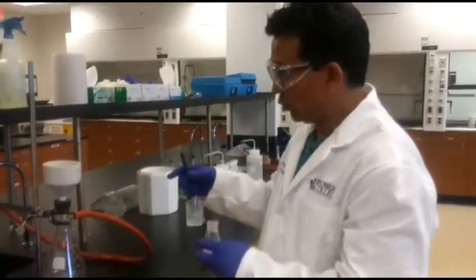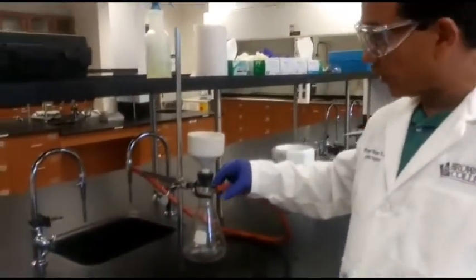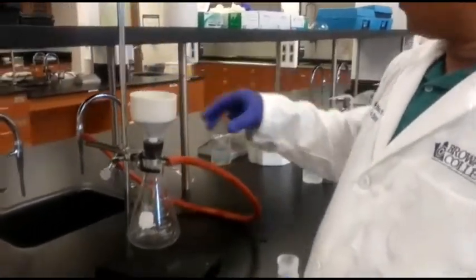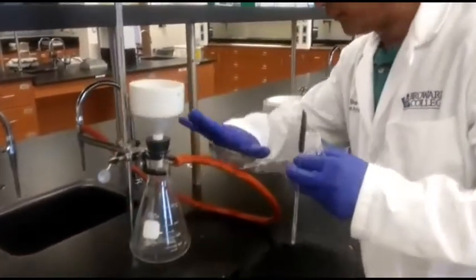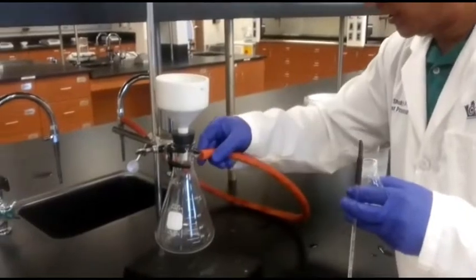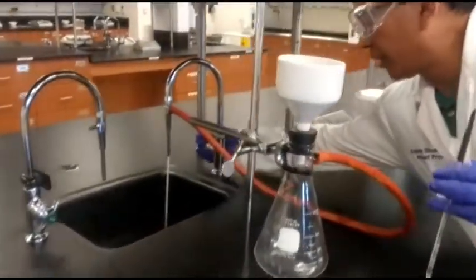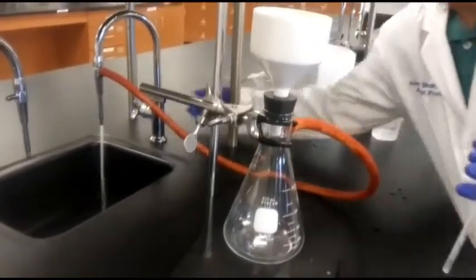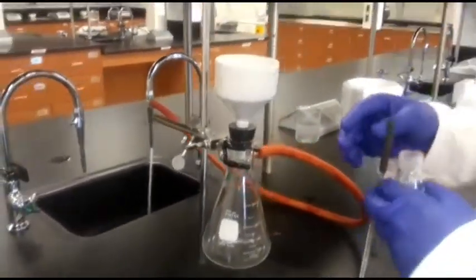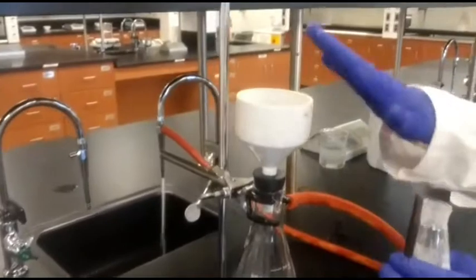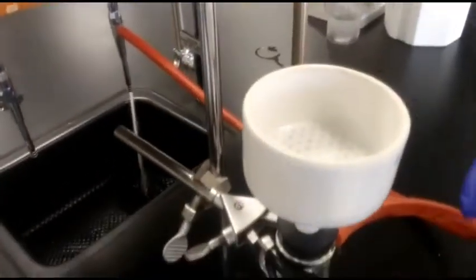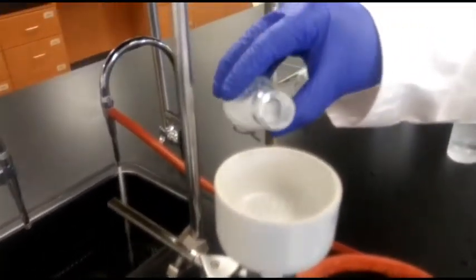Now this solid we will collect by vacuum filtration using the Buchner flask. I have secured the flask in the utility clamp, and it's ready to run the vacuum filtration. I have set up the small filter paper, and it's completely set. So this is what I will pour here.